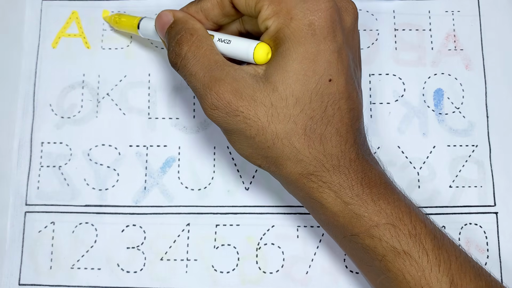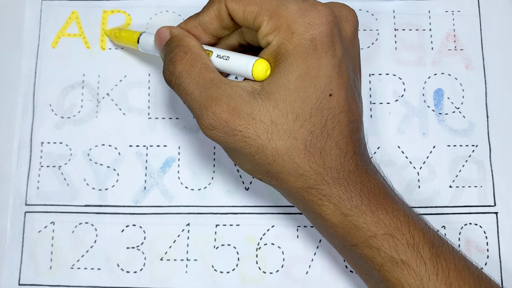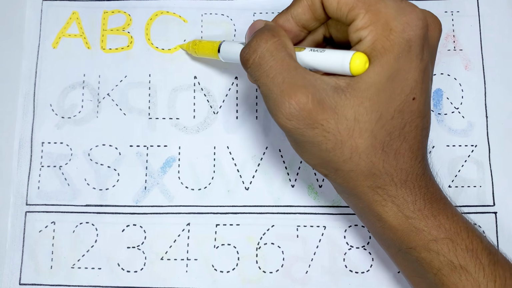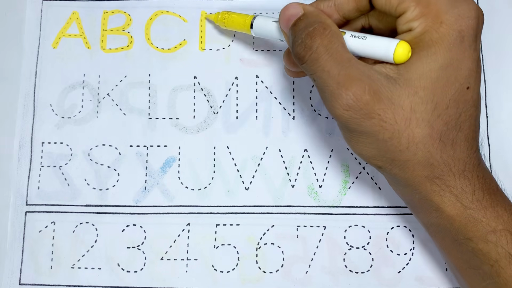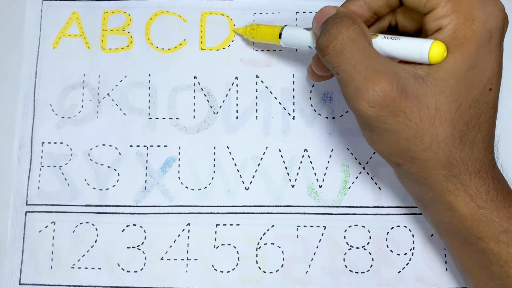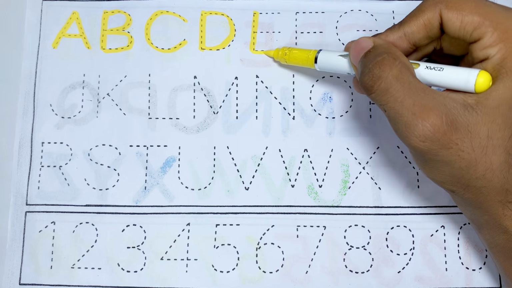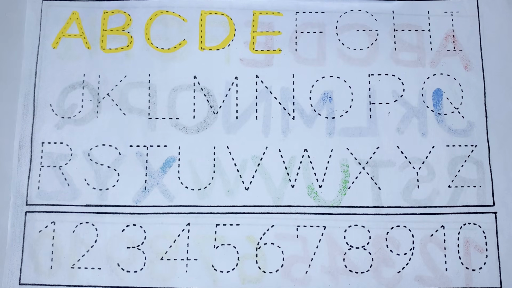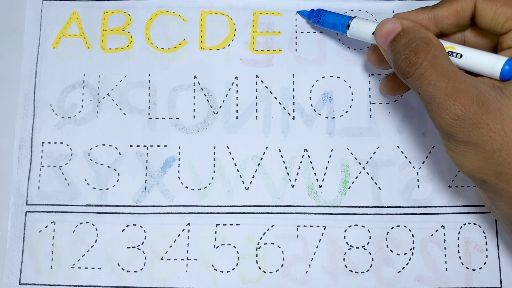A for apple. B for ball. C for cat. D for dog. E for elephant. Okay, so now you draw F and use blue color.